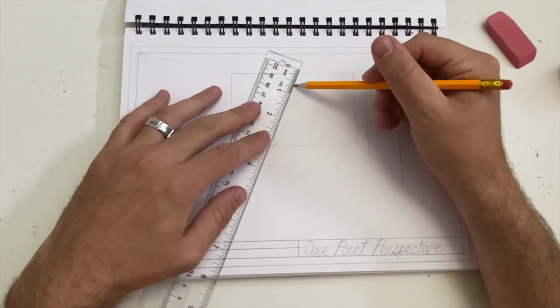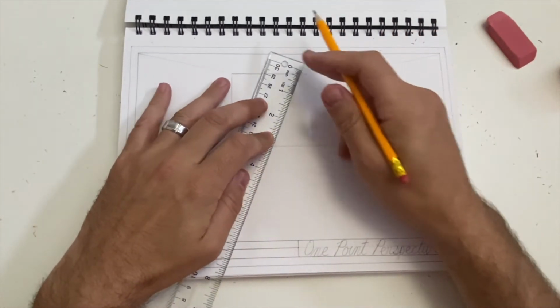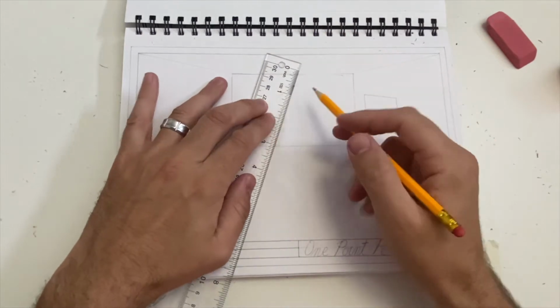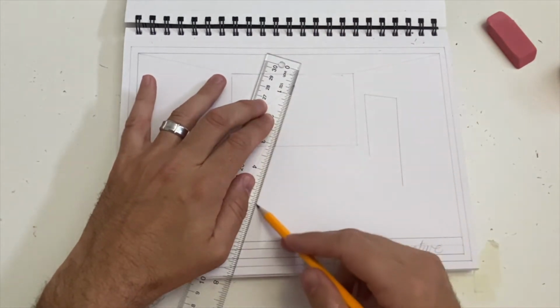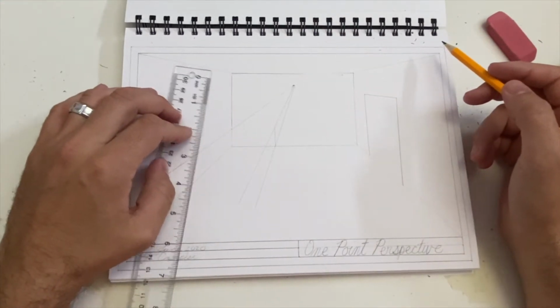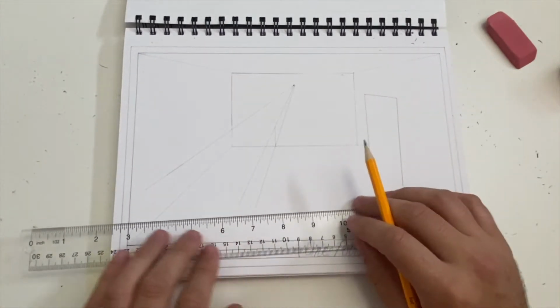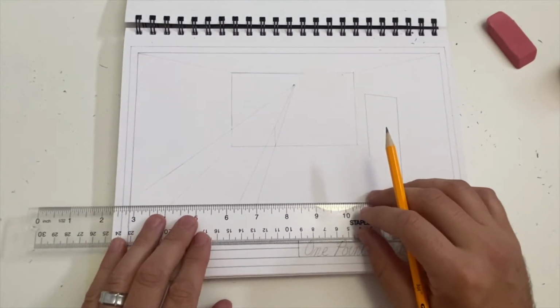So go to your vanishing point, and again, you're going to go straight down. I want my bed to end at least right here.